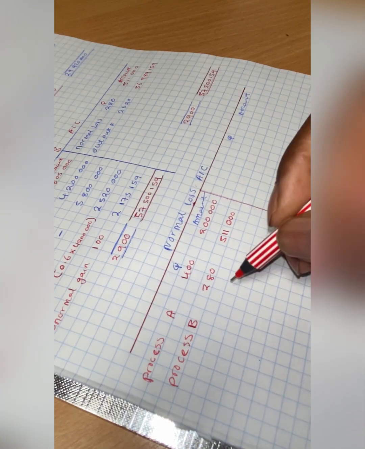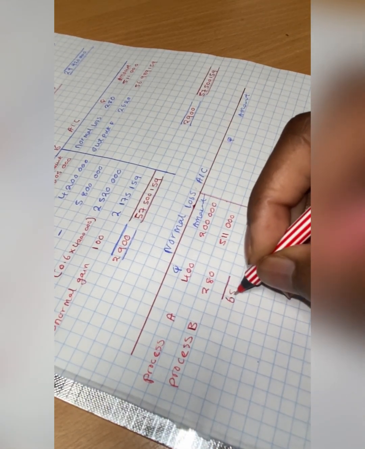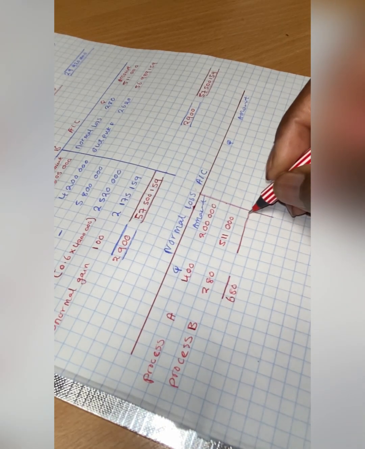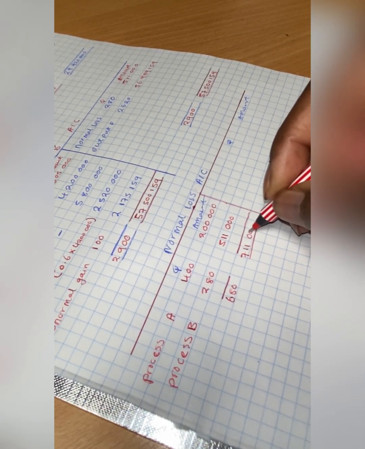So we can balance here. When we balance the quantities, what do we have? Here we have 680. Here we are just adding. When we add, it's giving me 711,000.